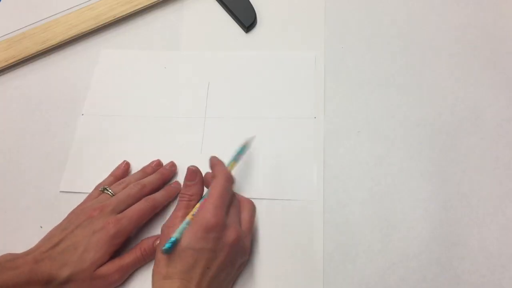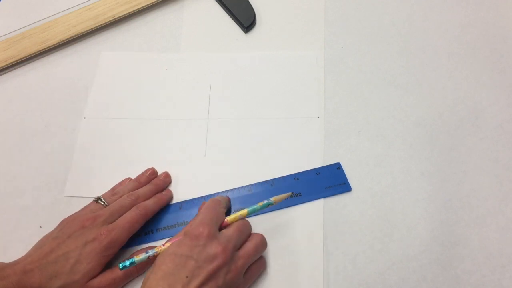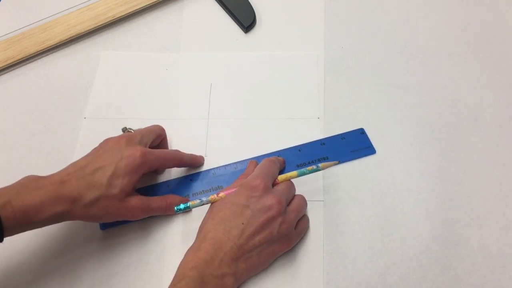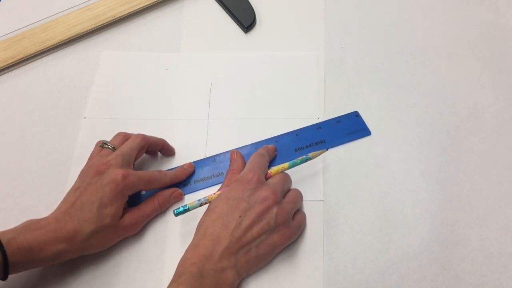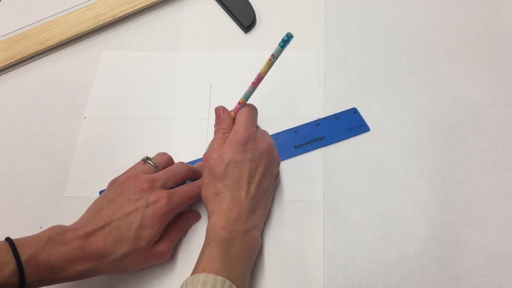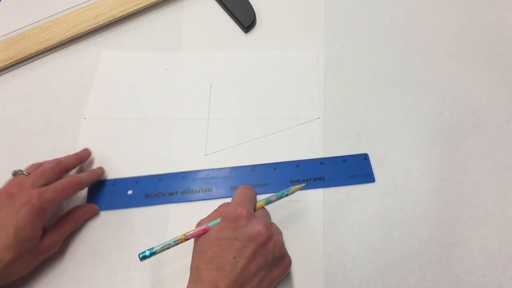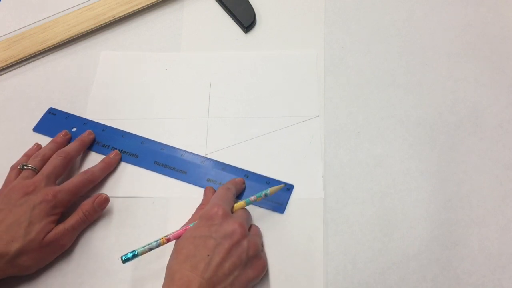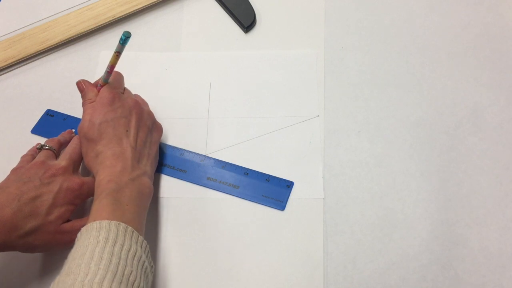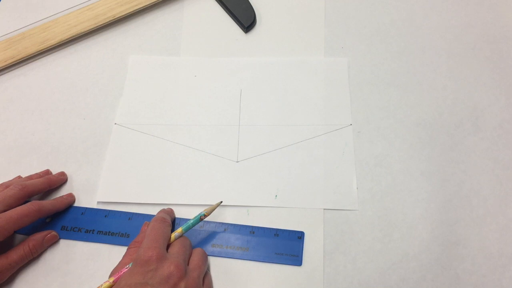Now what I want to do is grab my other ruler, and I'm just going to make a little dot here so you can see. I'm going to line up my ruler with this dot at the bottom of the corner of the building and the vanishing point on this side, and draw a line all the way there, just like that. And I want to do that on the other side as well. If I'm going too fast for you, feel free to pause at any time to catch up.